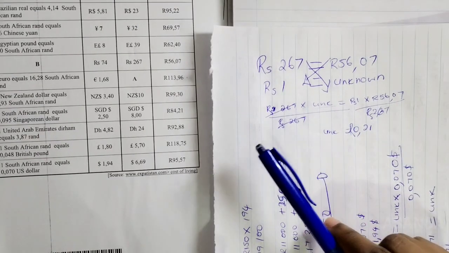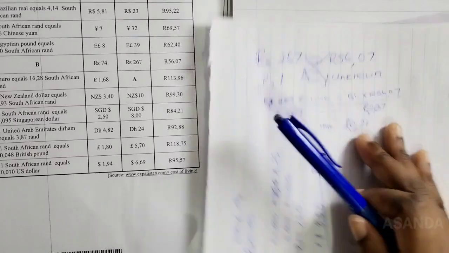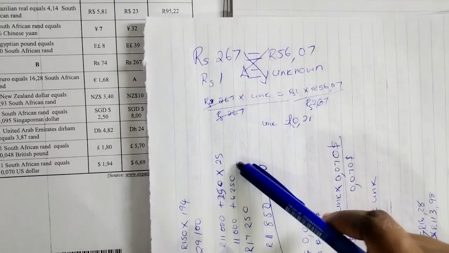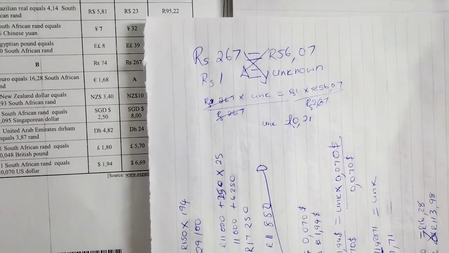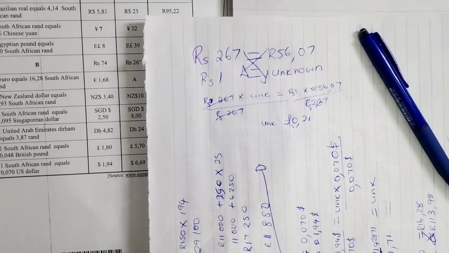So what is happening here is that I like to use cross multiplication because then I don't have to guess or try to figure out, do I divide by this? Do I multiply by this? The cross multiplication tells me what to do.